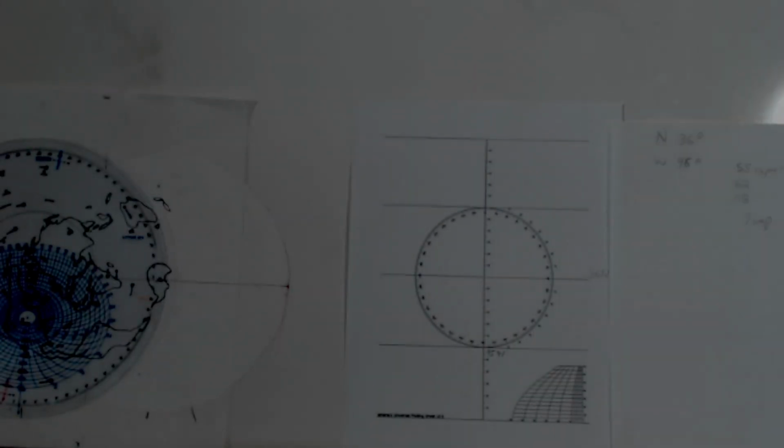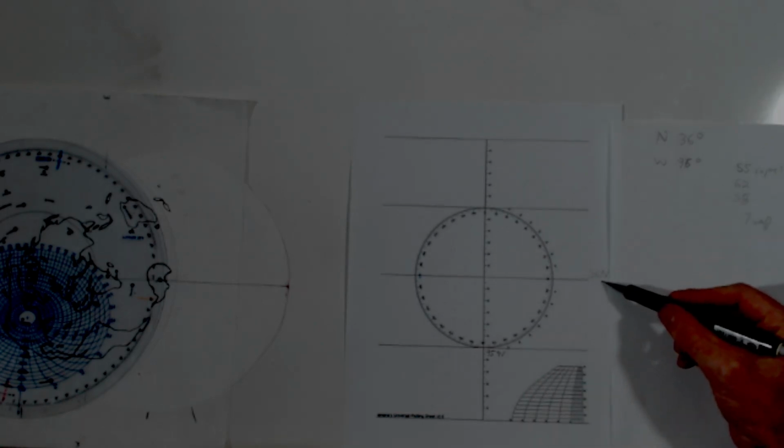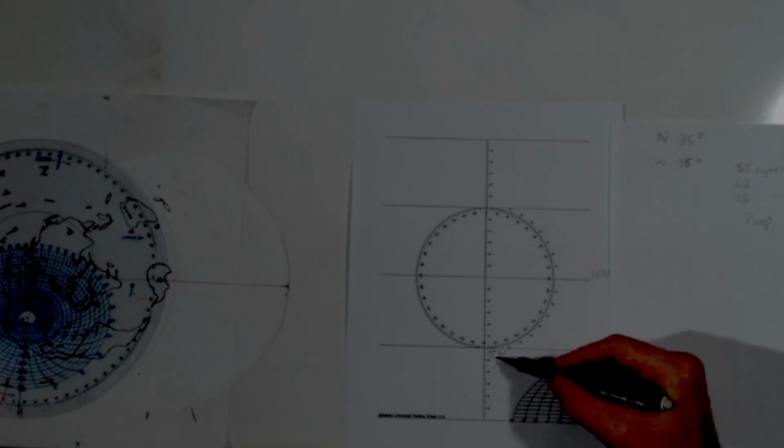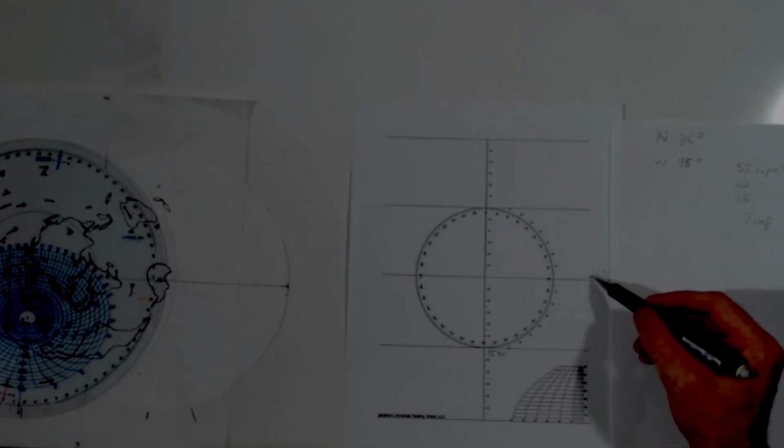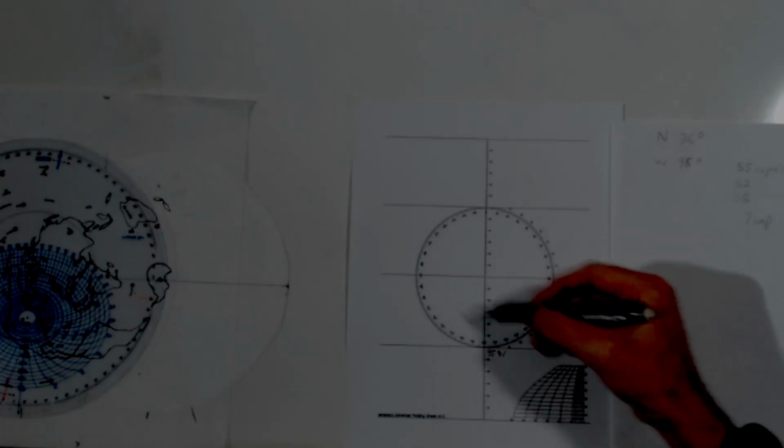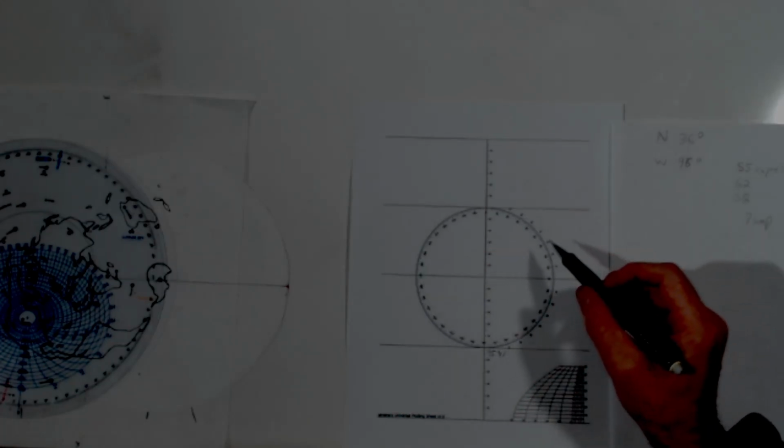You know that your latitude was 36. You know that your longitude was 95. So that's going to be your base, your estimate, and that's going to be the middle of this cross, and that's where you're trying to triangulate.